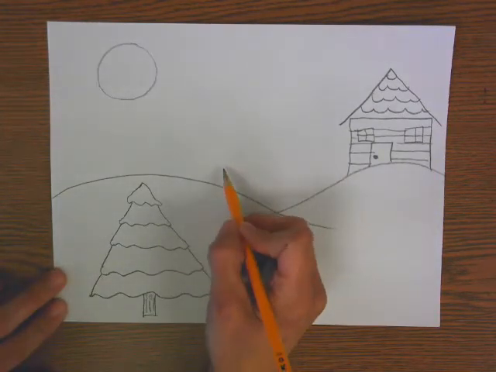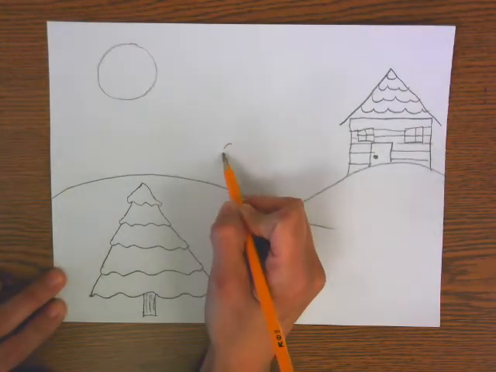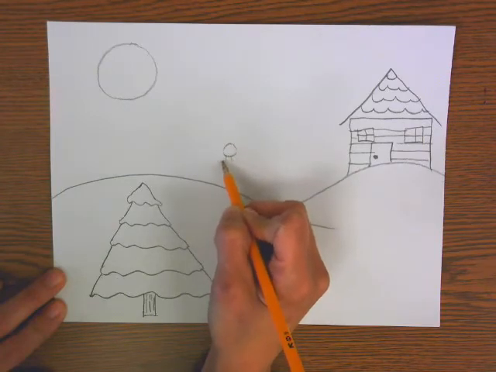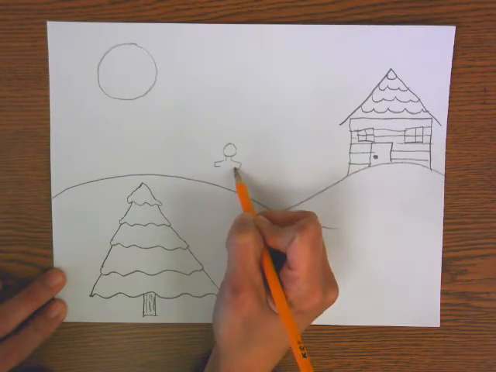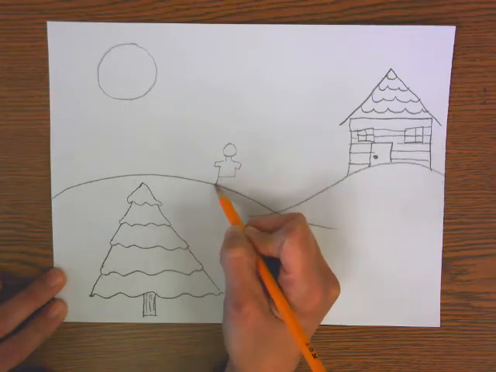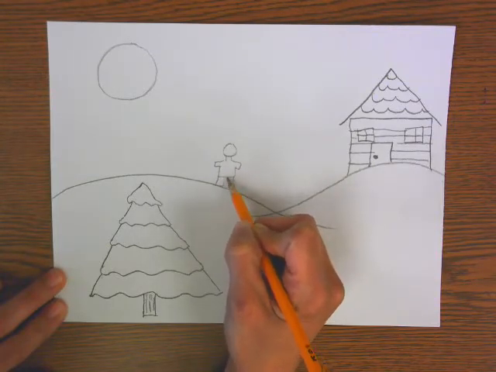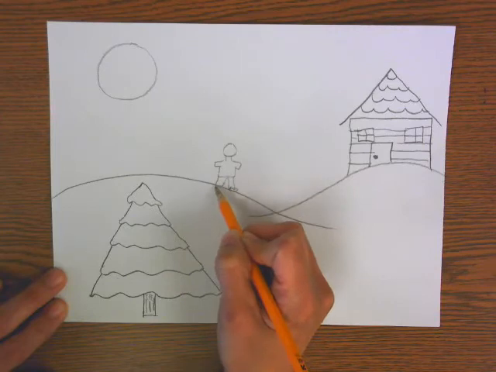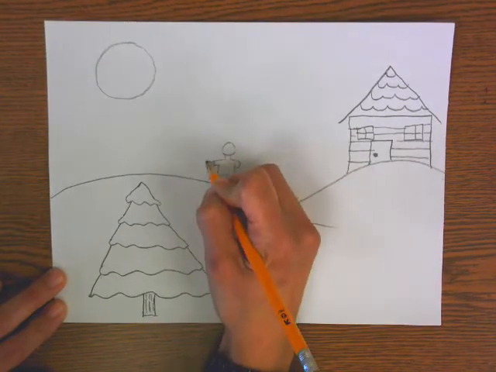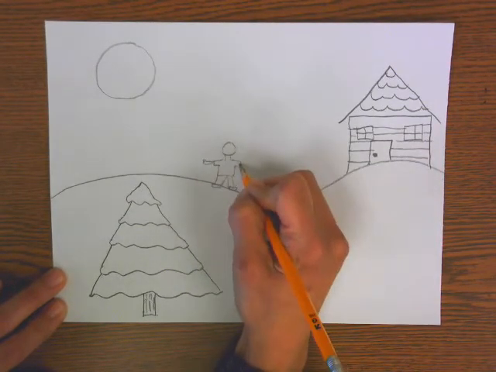Actually, I might add a person now that I think about it. I'm going to add a person right out here, playing outside. So feel free to add anything else that you would like to add.